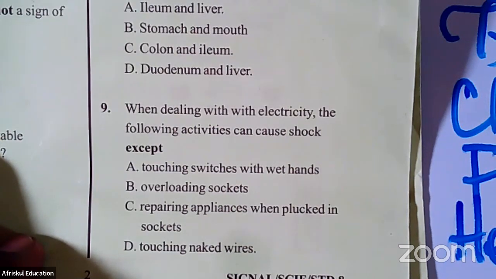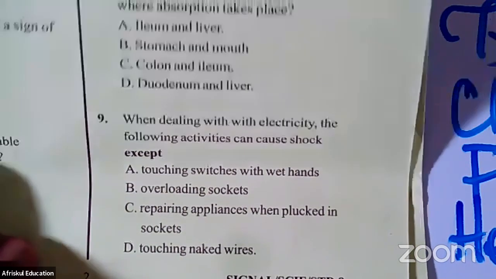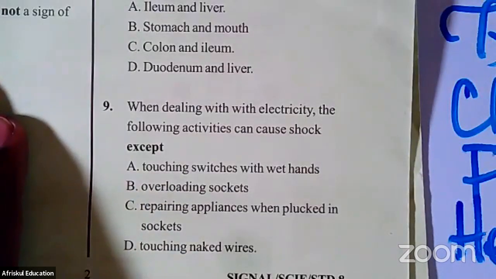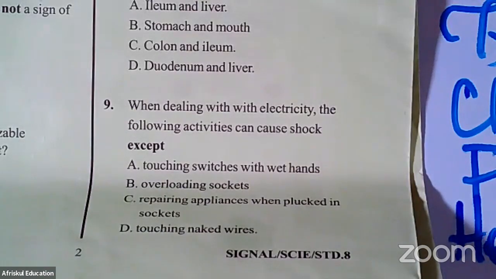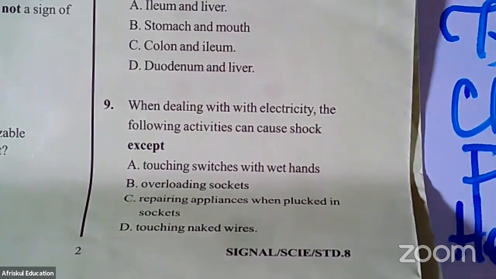Let's get the answer from Octavian Weta. Yes, Weta? Some of us seem to be disappearing. Repairing appliance, yes, your voice seems to be disappearing, and plugs in sockets. Yes. If you repair an appliance when it is still plugged in the socket, repairing appliance when plugged in sockets. Something is wrong with the sound from your gadget. Try to rectify it, Weta.